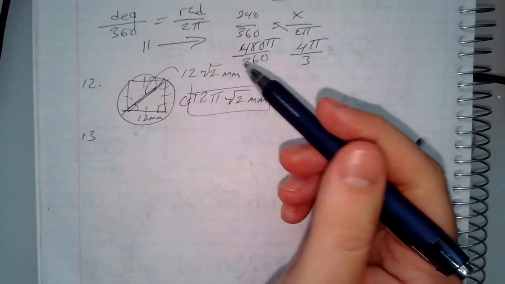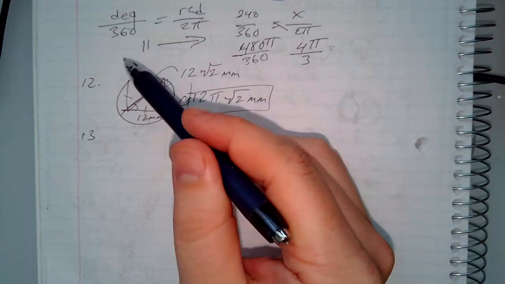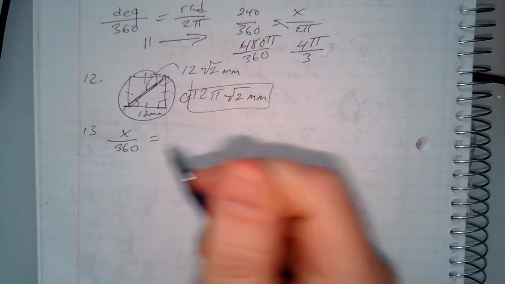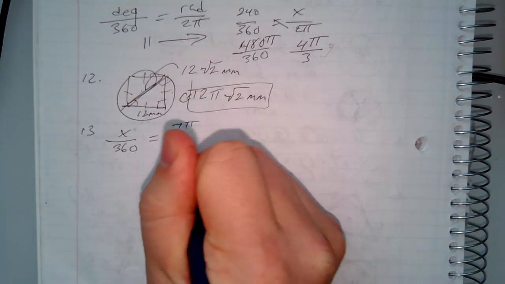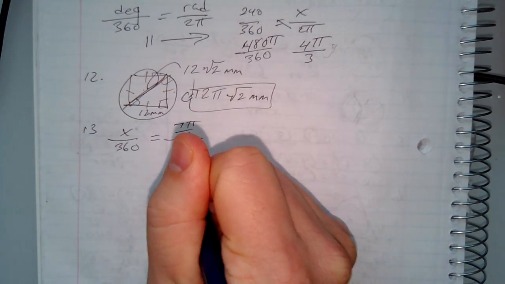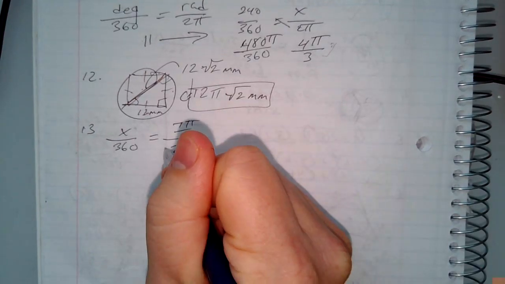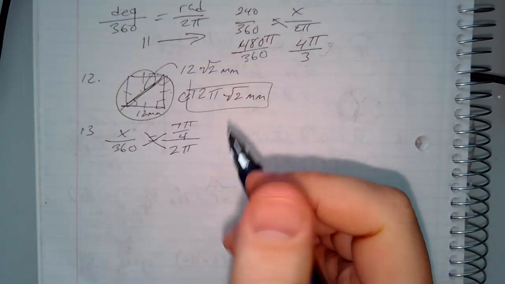All right, number 13 is change 7 pi over 4 to degree measure. So it's the same thing as this setup right here. We want degrees over 360. We have 7 pi over 4 radians over 2 pi. So we're going to multiply both sides here.